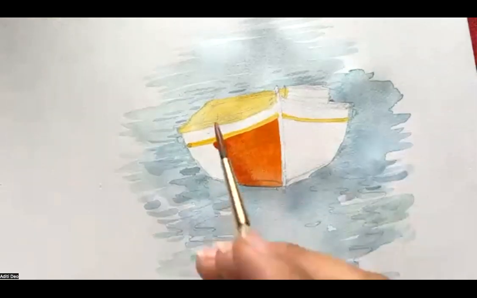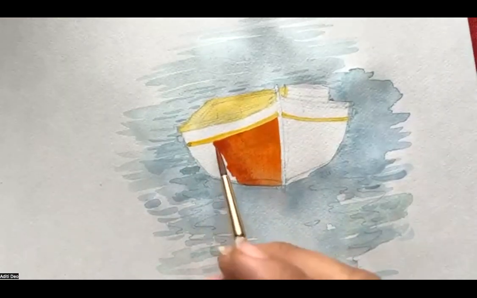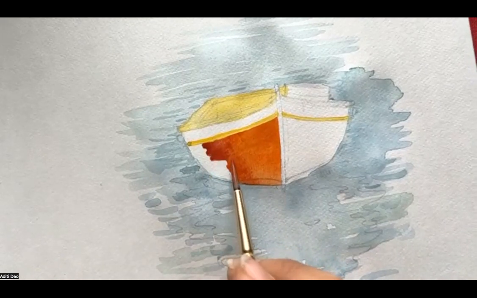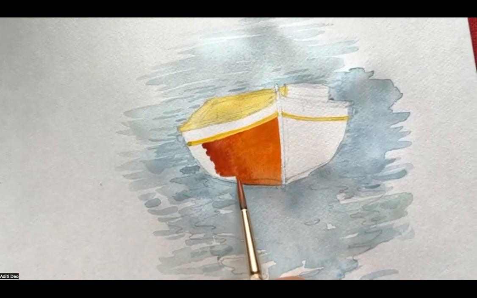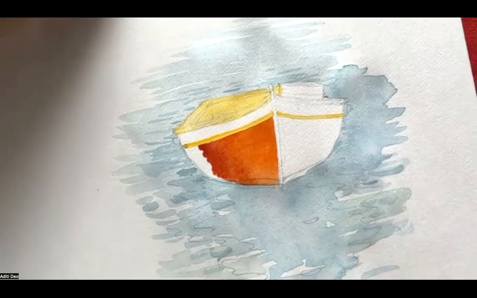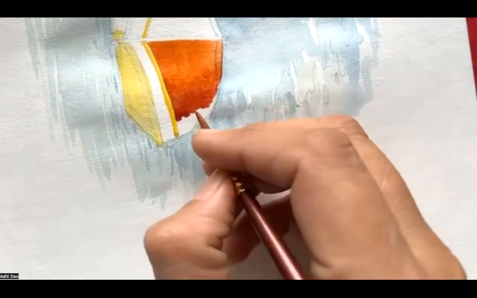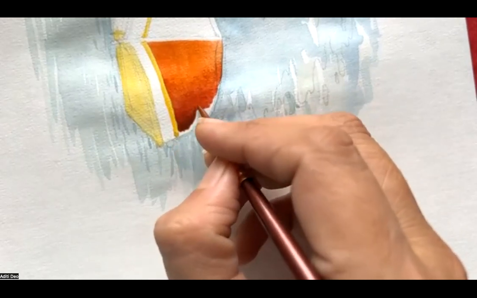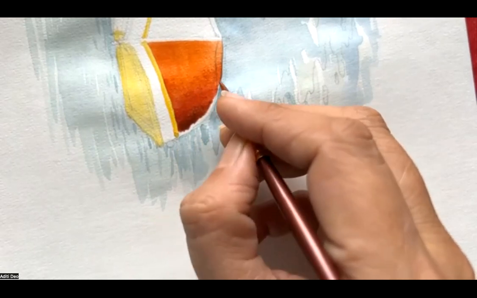Now I'm going to switch to just light red over here. I'm going to match the consistency and pull the color slightly towards the left. And if it helps, turn the book sideways. And over here, just dip that same brush into burnt umber, match the consistency, and then pull that color down. That matching the consistency is very important. Don't make it too watery.